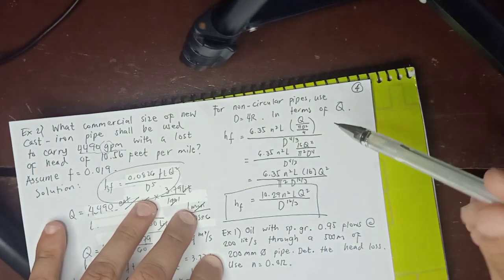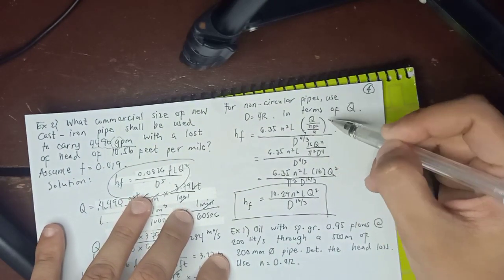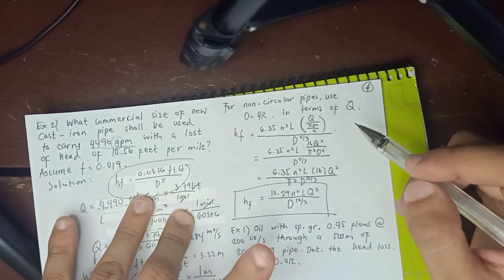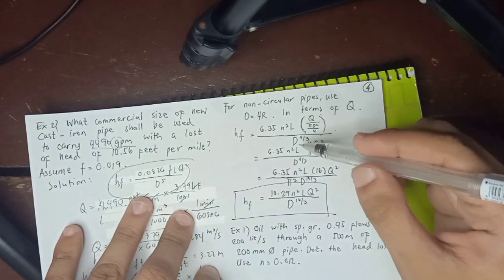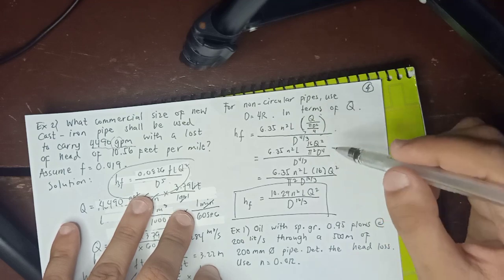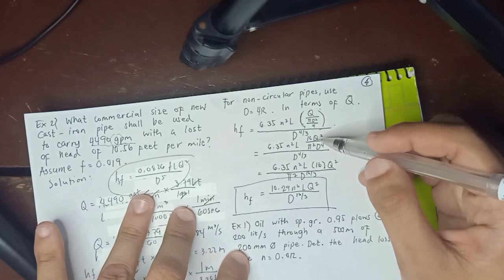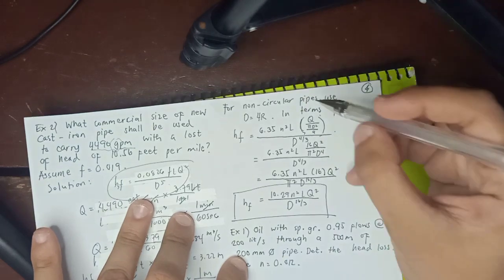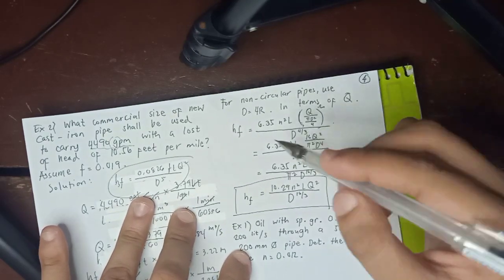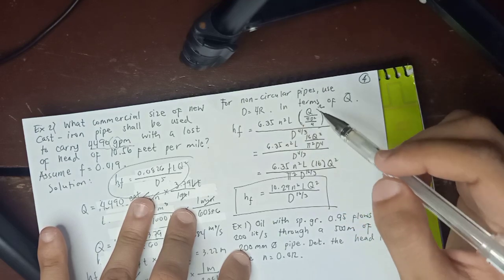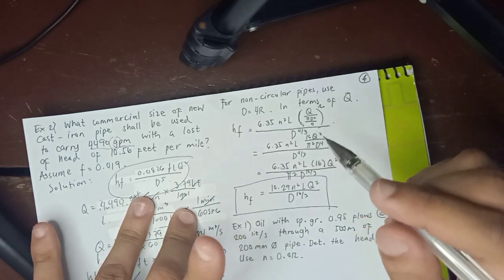So with the formula 6.35 n squared L, we use V equals Q over A, with the area of pi D squared over 4, all over D to the power of 4/3. Doing the math here, we square it, so 4 squared is 16. So we have 6.35 n squared L times 16 Q squared over pi squared D to the power of 4, all over D to the power of 4/3.